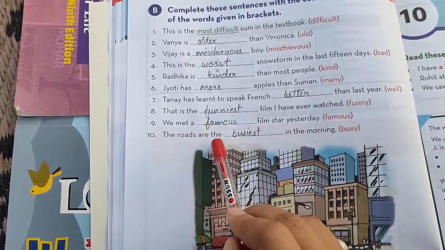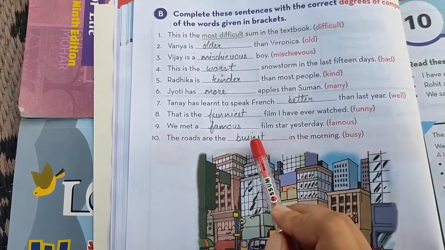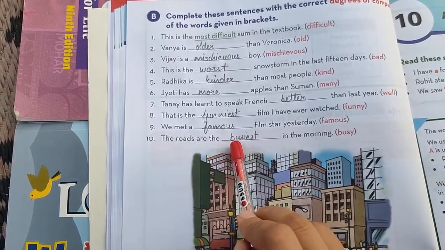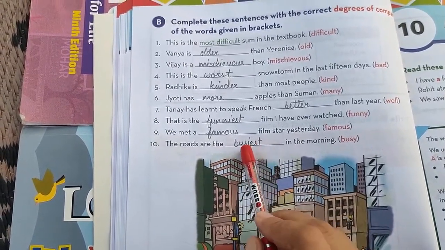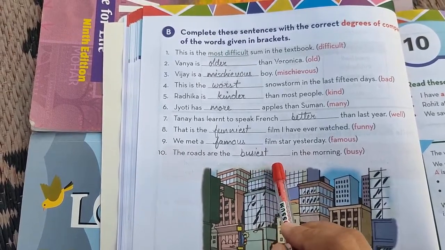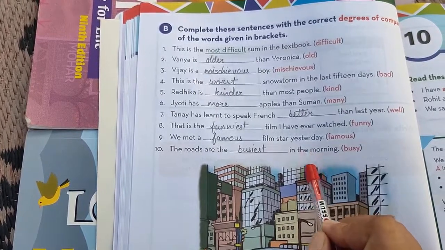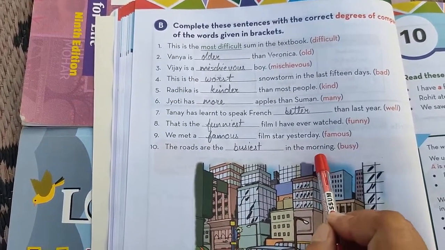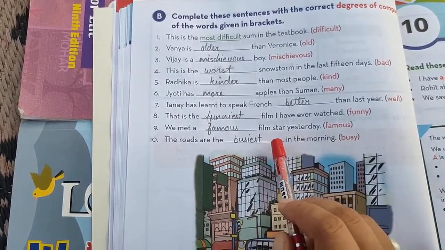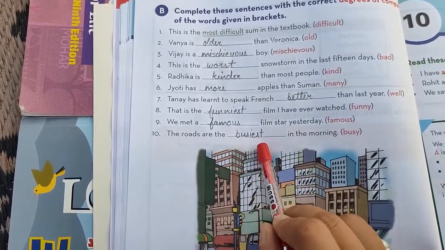The roads are the busiest in the morning. They are comparing here the time period in a day which is the most busy, according to a whole day. So I have written the superlative form of busy. It's busiest.